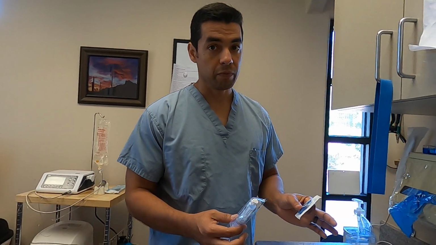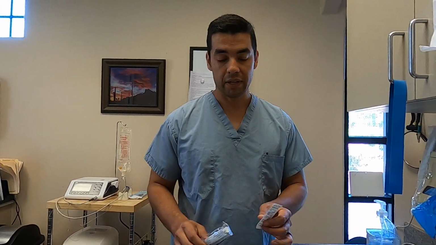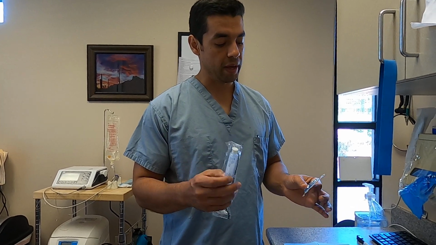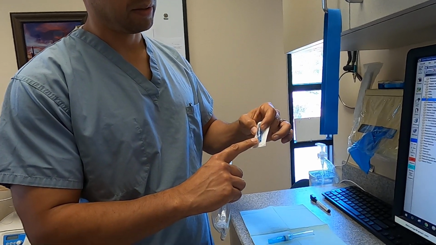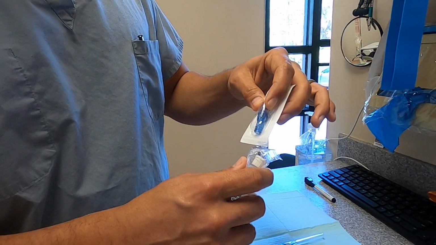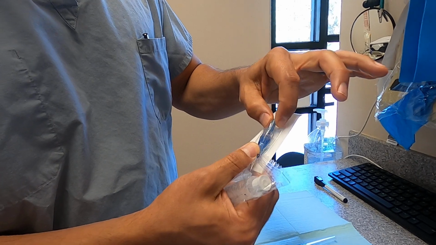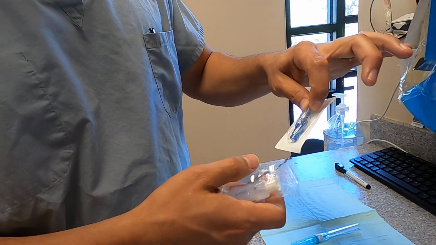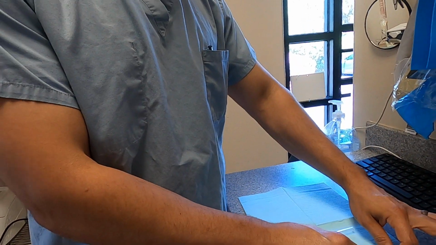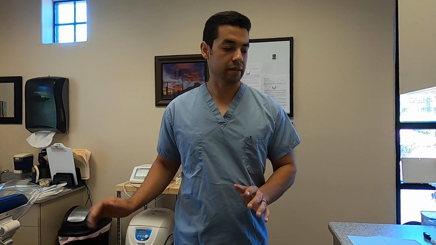When we set up a room and we prepare for an IV, we want to take the flush, open that up, and we want to take the lid off, connect it to this connector. Once this is connected, we can take the blue protector out of this connector and we can set that whole unit down here. That will mean it is ready to be placed.